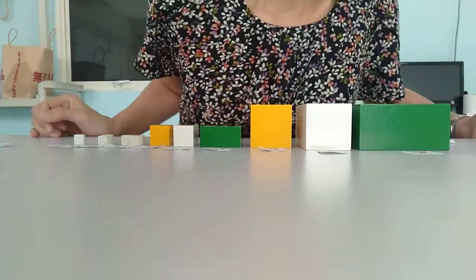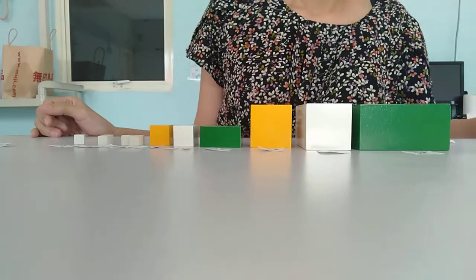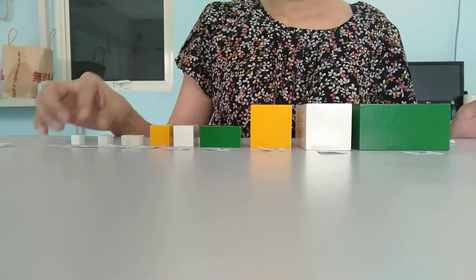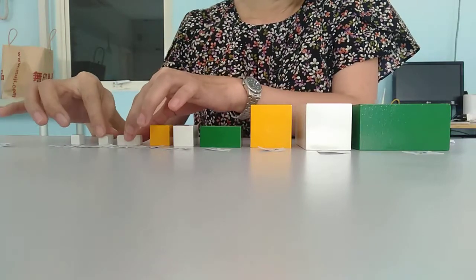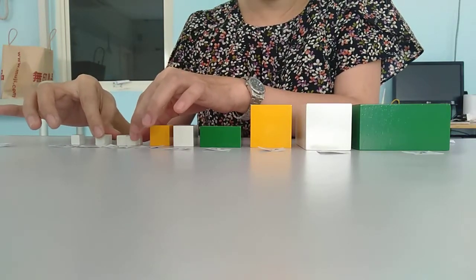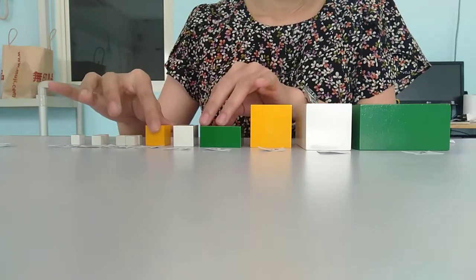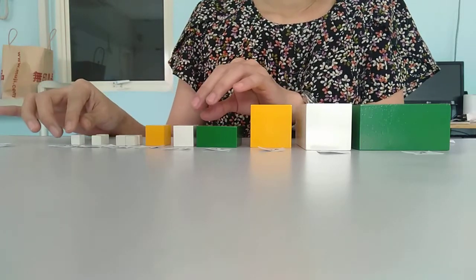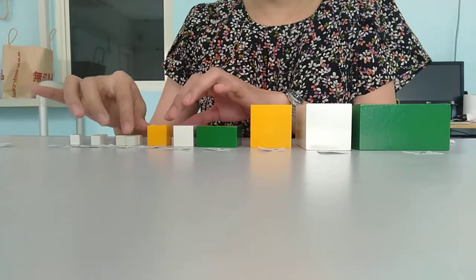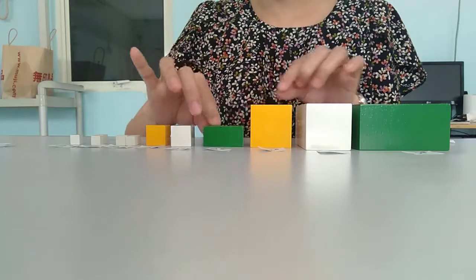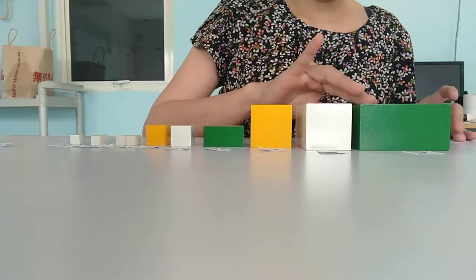Okay, did you notice that the pieces go in a pattern? Cube, line, square, cube, line, square, cube, line, and then square.